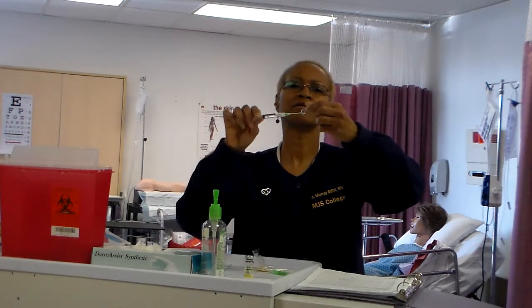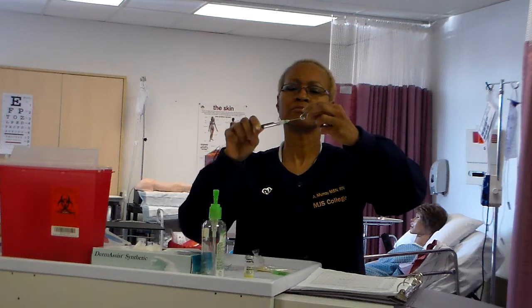Keep your needle down below the level of your medication. If you need to tilt it to the side to get the rest of your medication out, you can do that. Here we go. Now all of your medication is out.